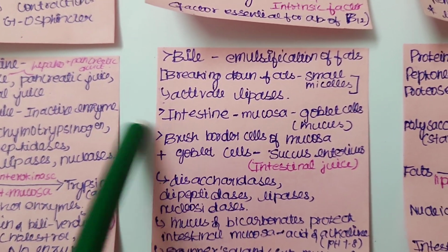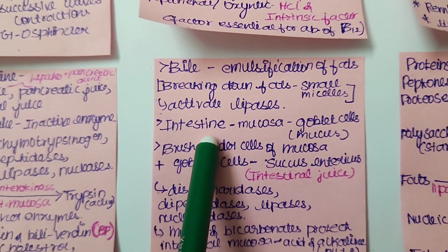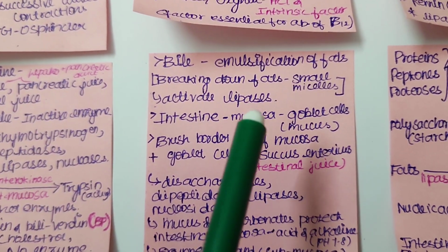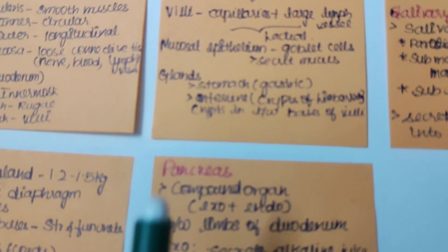We are now going to see the intestine. Okay, in the intestine, the mucosal layer contains goblet cells, which we already discussed. When we were talking about the alimentary canal, the layers of the alimentary canal, we talked about the goblet cells. The same thing I am stating here.